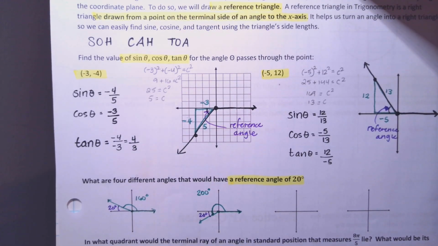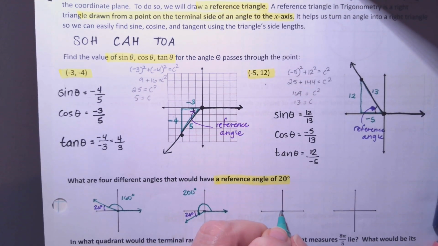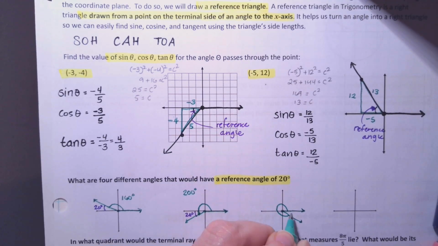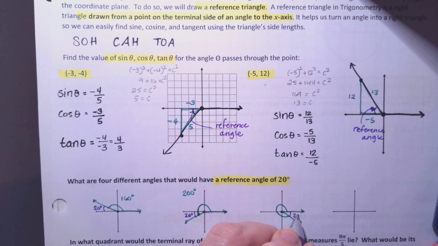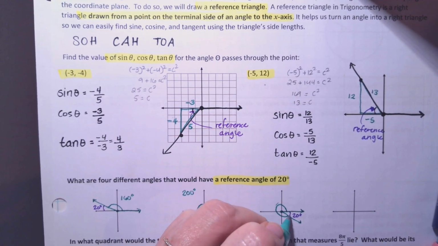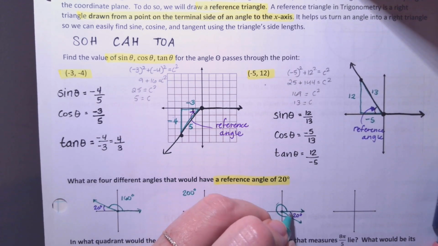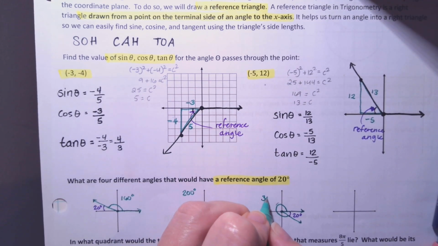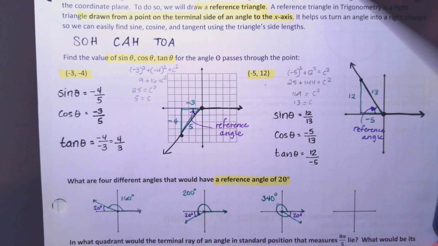Let's see, if it was in quadrant 4, initial ray, quadrant 4 would go all the way around, and then you'd end up with some sort of little 20-degree angle right here. So say this was 20 degrees. Again, the actual angle itself is the one that went all the way around. So since entirely around a circle is 360 degrees, 20 degrees less than that would be 340 degrees. This is a 340-degree angle that has a reference angle of 20 degrees.